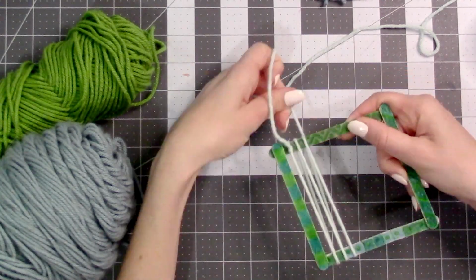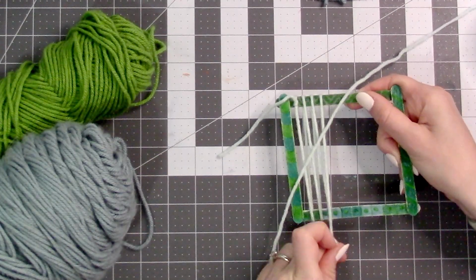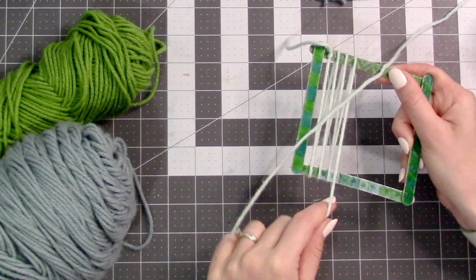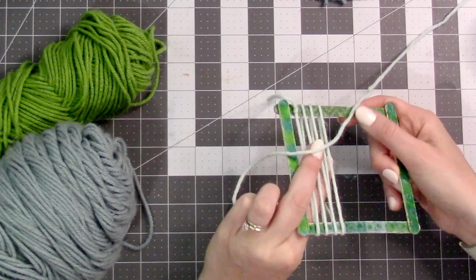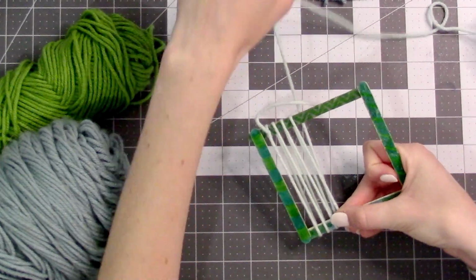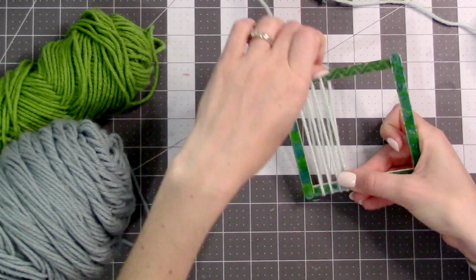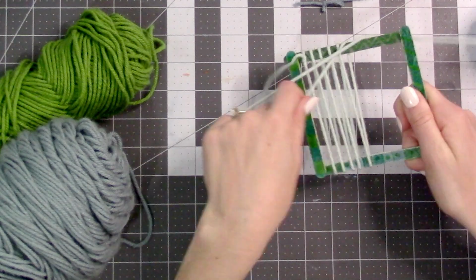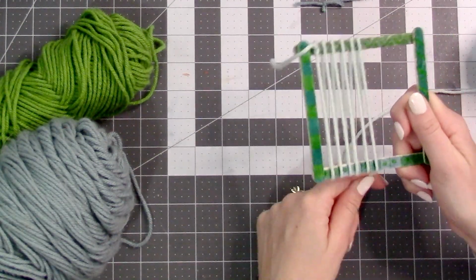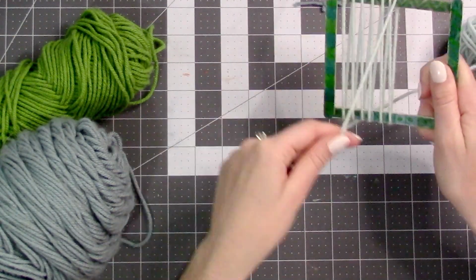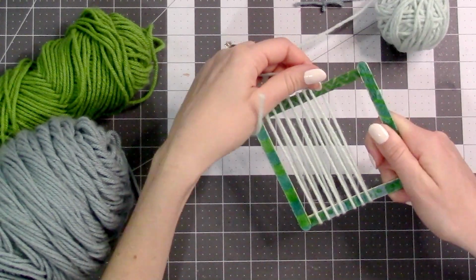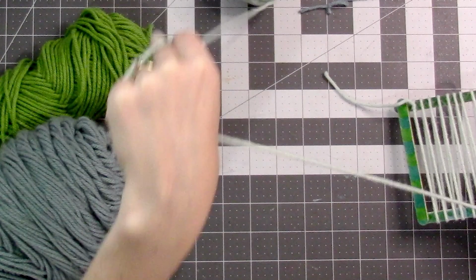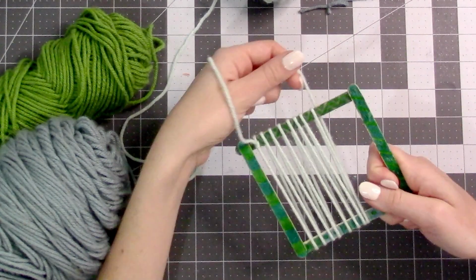So you're just wrapping this around, and you want them to be spread out about this much. So it's about like half a fingernail wide, or like a quarter of an inch. So just go ahead and start wrapping yours. And then as you need more yarn, it will just come right off of the ball. You can unravel it yourself.